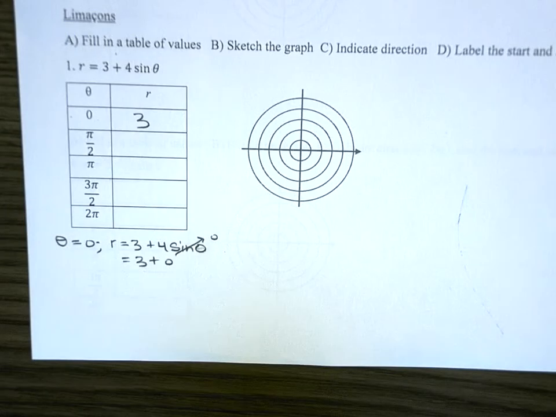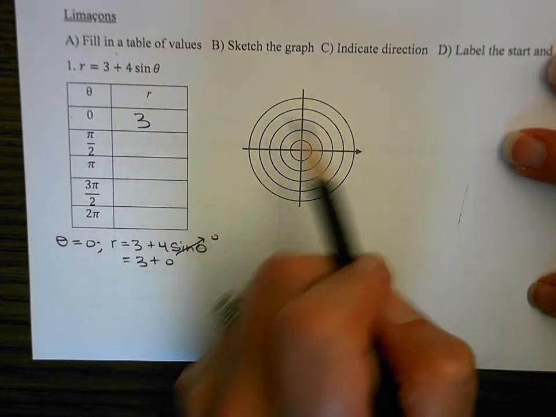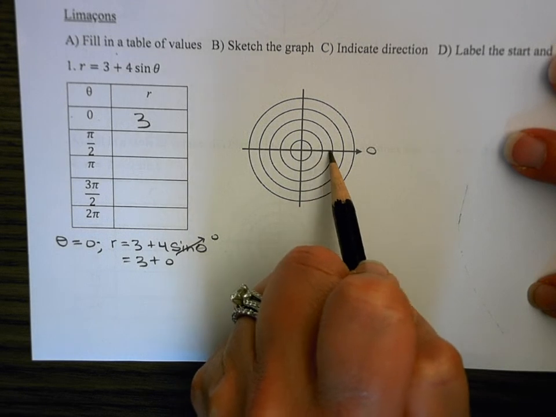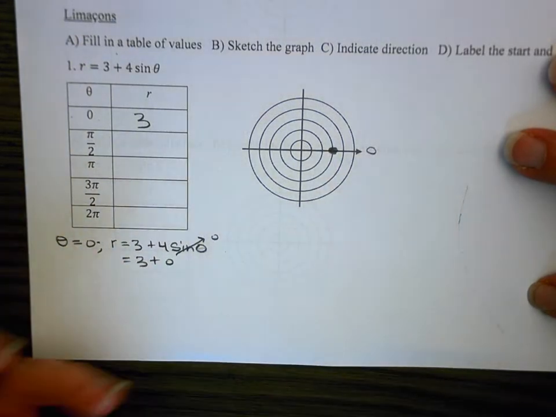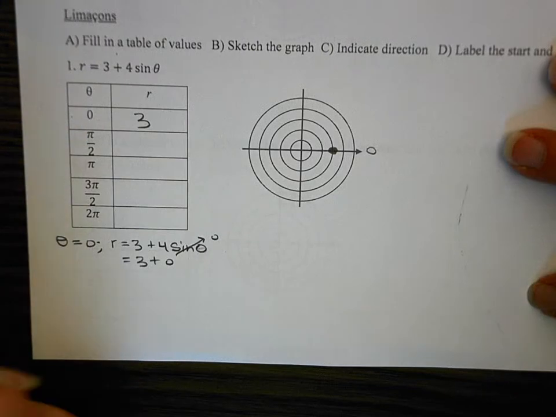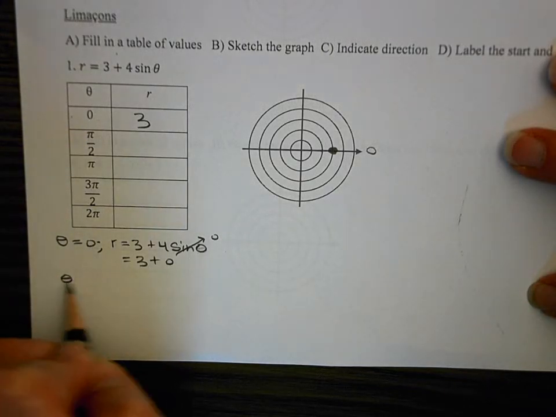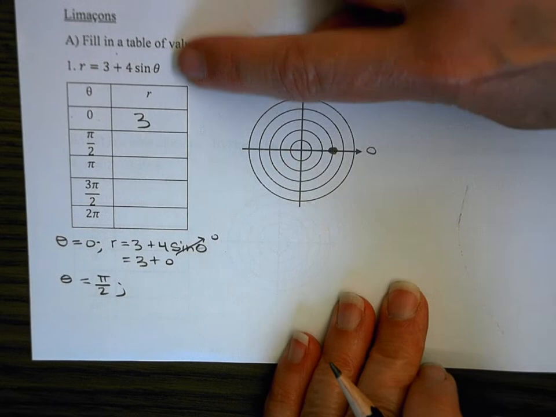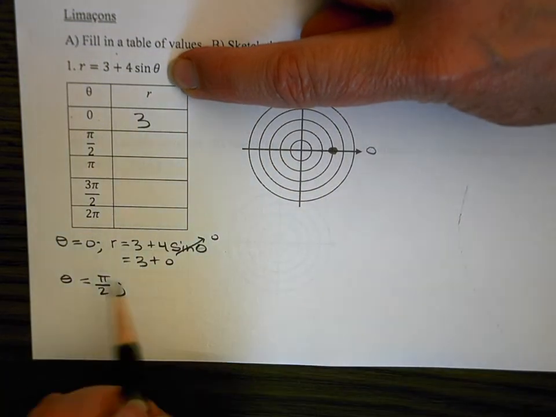Okay, so then I'm going to plot that point. On 0, so this is 0 right here, I go out 3 units, 1, 2, 3. And then I'm going to do the same thing again for pi over 2. So now I'm going to let theta equal pi over 2. I'm going to take the same exact equation and replace theta with pi over 2.